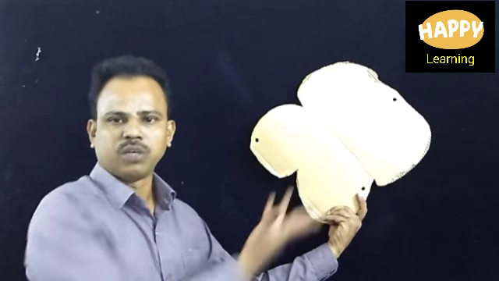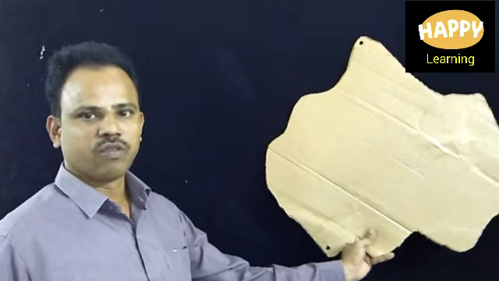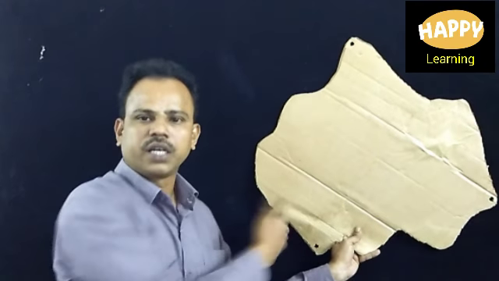Then what about the center of gravity of irregular objects? Suppose I have an irregular object. This is of no geometric shape. It is an irregular shape. What about the center of gravity of this one? So let us find the center of gravity of this one. We have another example, another irregular object, for which we are going to find the center of gravity. So let's start.